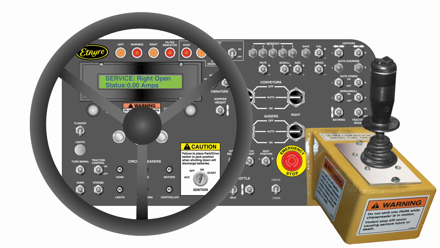This screen shows the current to the right gate open solenoid. Push the scroll switch down to move to the next screen. From this screen, scrolling down will bring you back into the service screens, while scrolling up 5 times will take you back to the top operating screen.